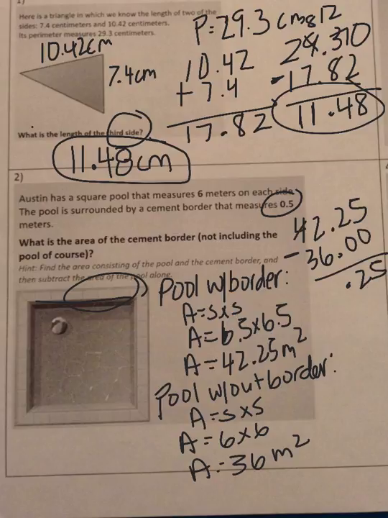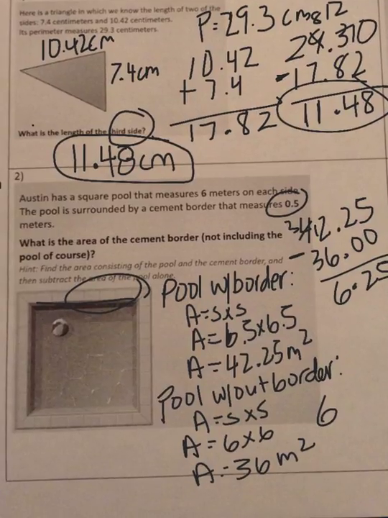I can't do 2 minus 6, so I borrow. 12 minus 6 is 6. So my answer will be 6.25 meters squared. Final answer.